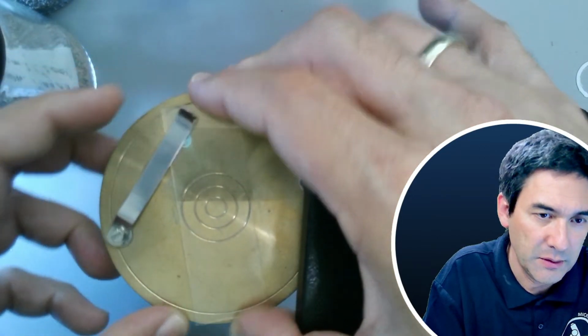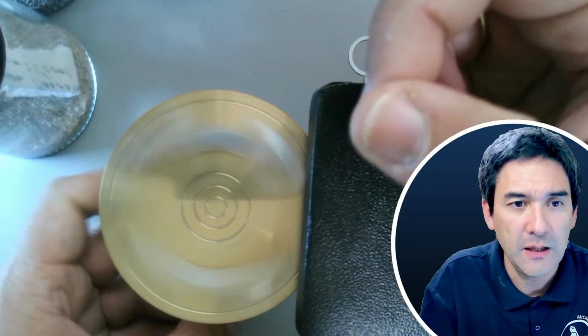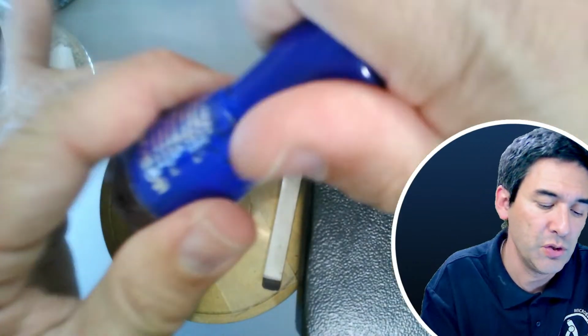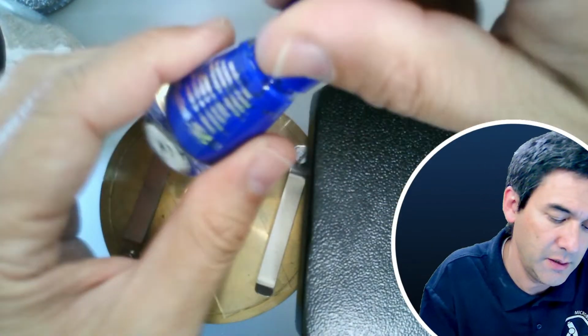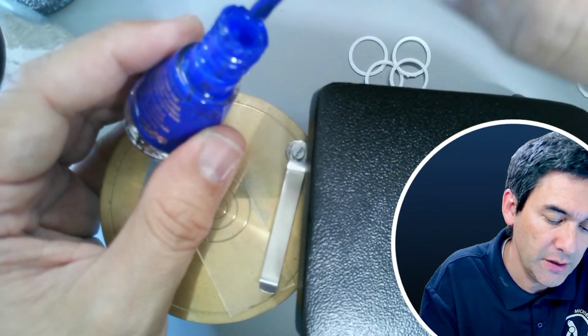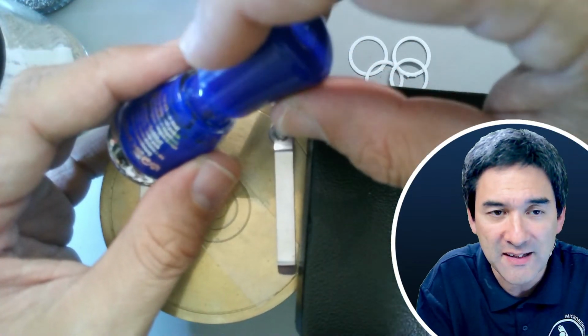So I'm going to clip this one on here, and this one on here. You are able to rotate this now. I take some nail polish. I'm using blue because blue is a nice color and it's easy to see. The contrast is good. Make sure that it is sufficiently liquid. If not, you have to add a couple of drops of acetone.